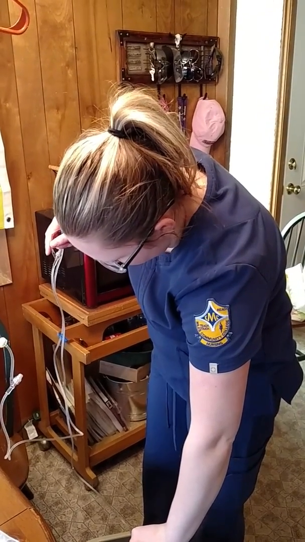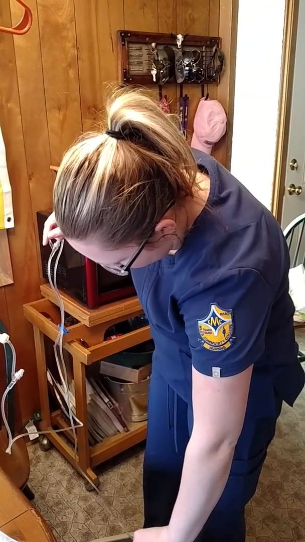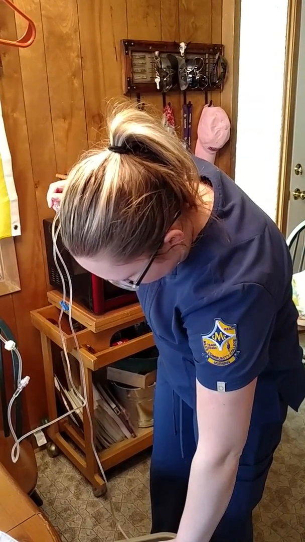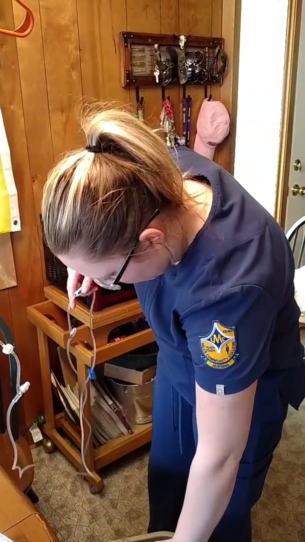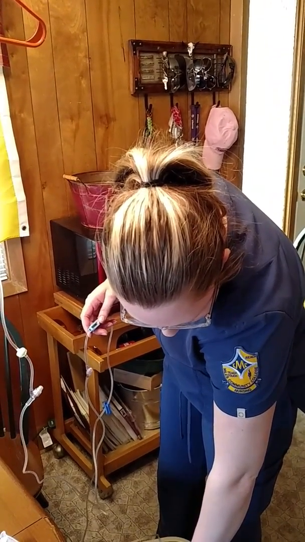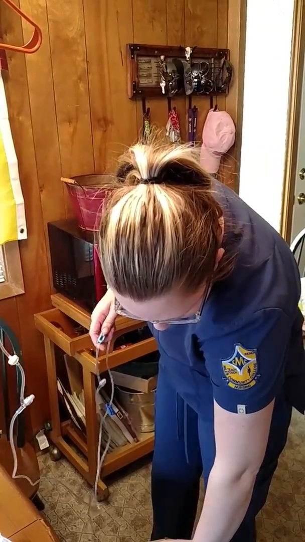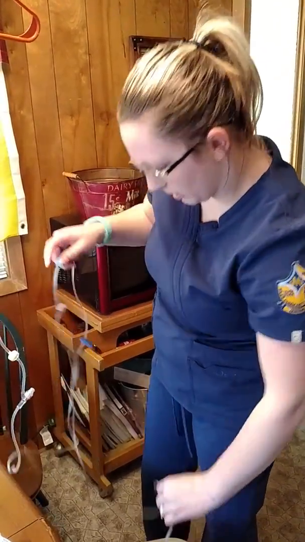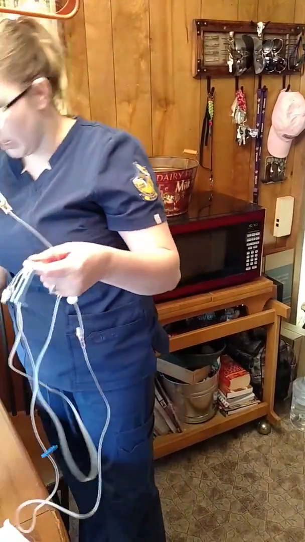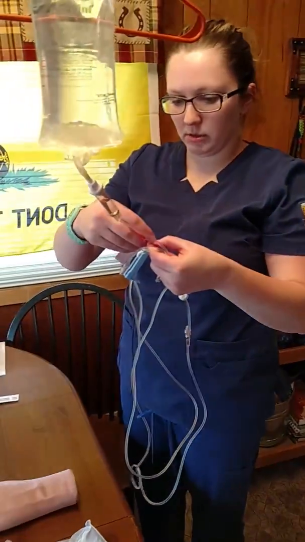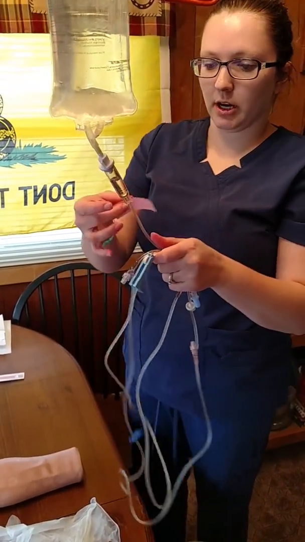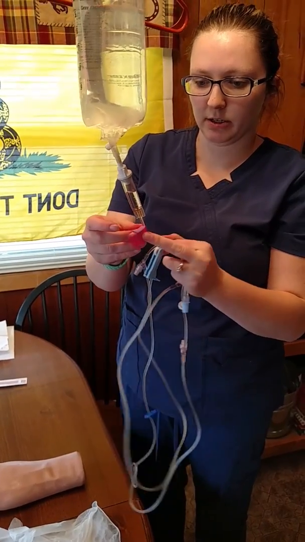We're almost done here. We've got one more air bubble to get out here. Perfect. Alright, so this is all ready to go. And I'm going to go ahead and mark my sticker. We want to change this within 72 hours, so I'll put my information on there when I started it and the date and when it expires, and we need to change it.